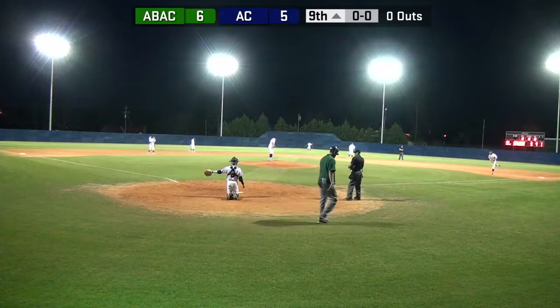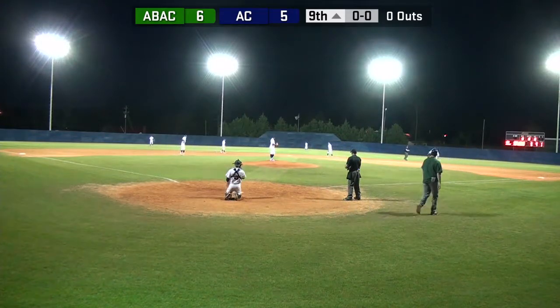Adonis Graham had 13 appearances on the year, 14.2 innings pitched, and 12 strikeouts.